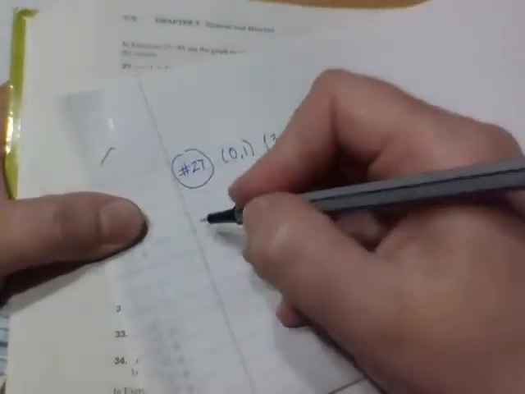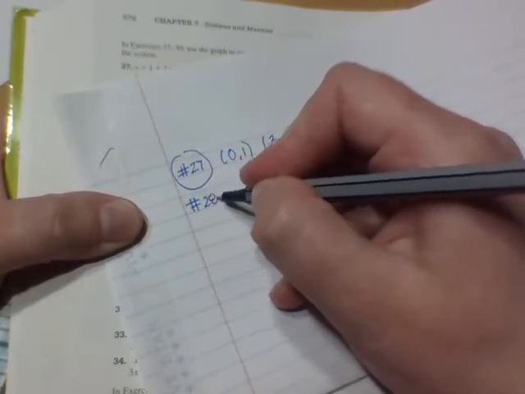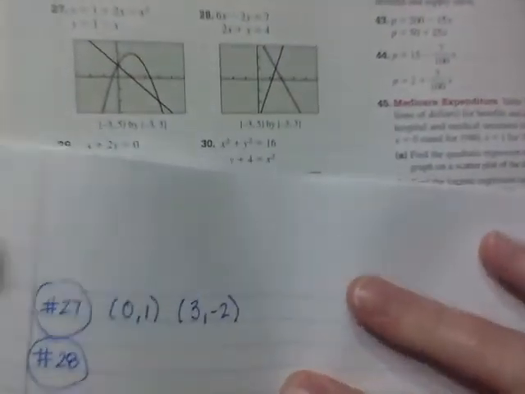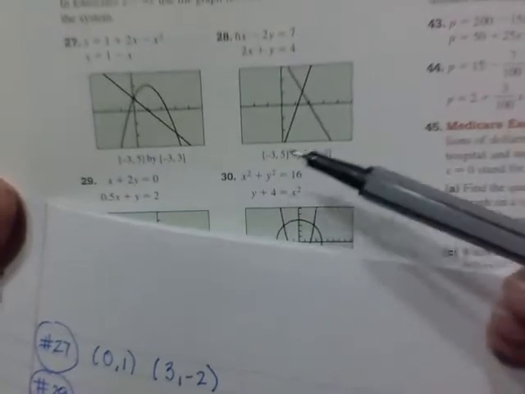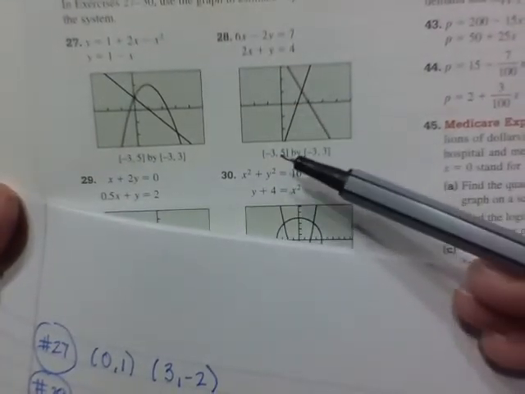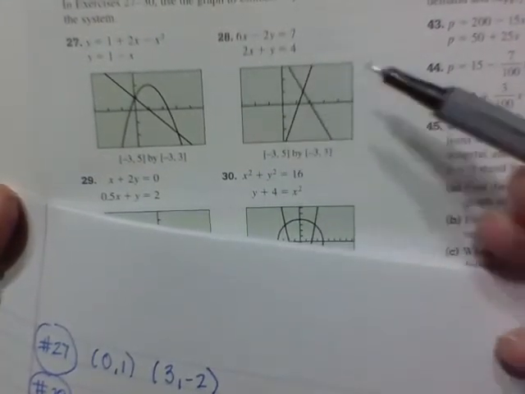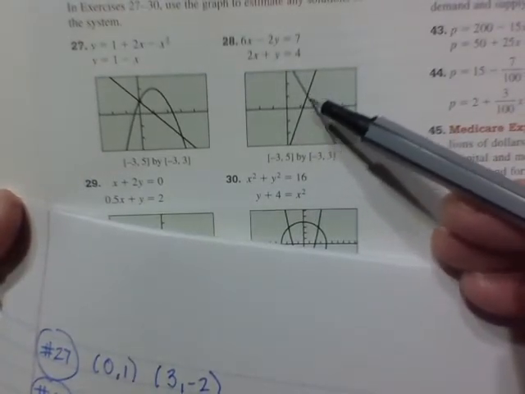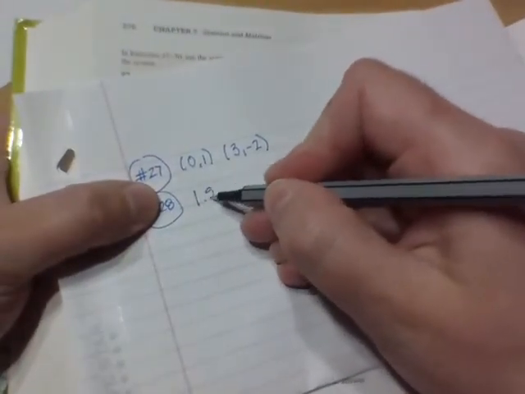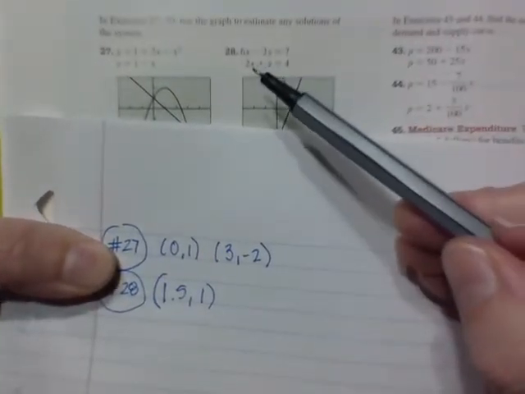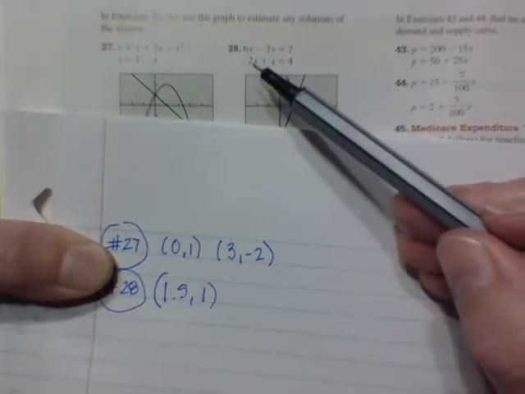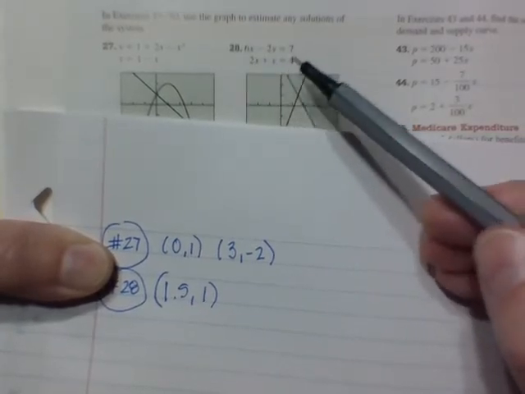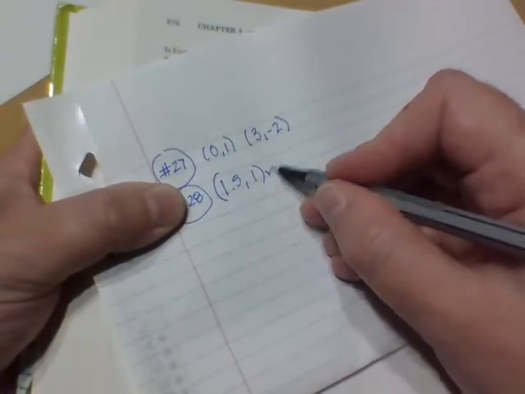All right, then in number 28, we're going to estimate again. Now we have 2 lines that meet, and so you see here that we are going by 1, so each of these tick marks is worth 1. And so if we're going to meet over here, that's at 1.5 and 1. And of course, we could plug in a 1.5, for instance, into this equation, which would make 3 plus 1, and that's 4. So it does actually work out if you check it.